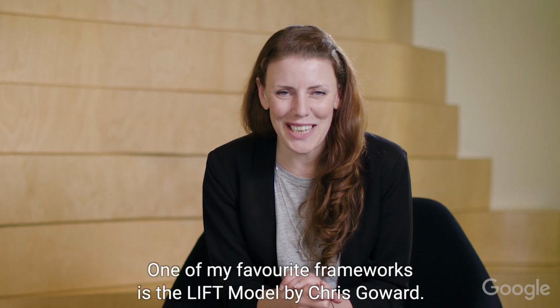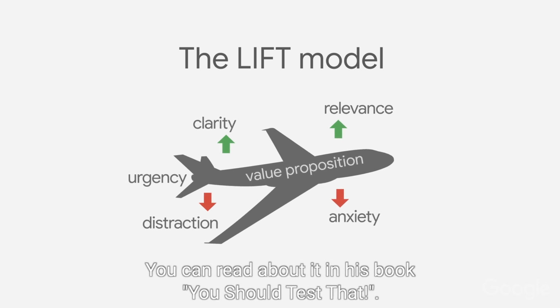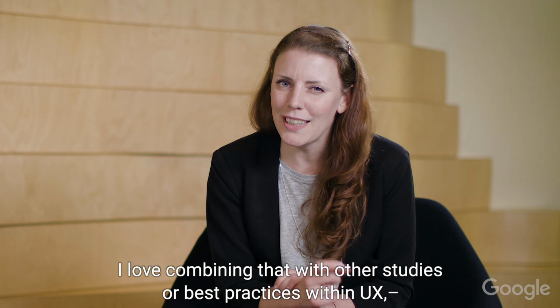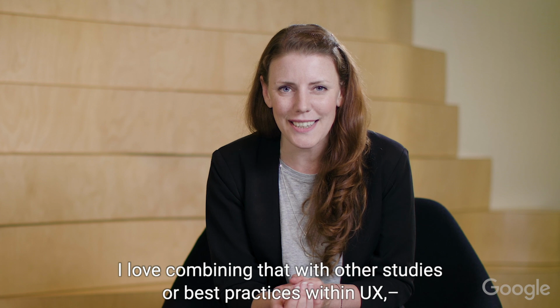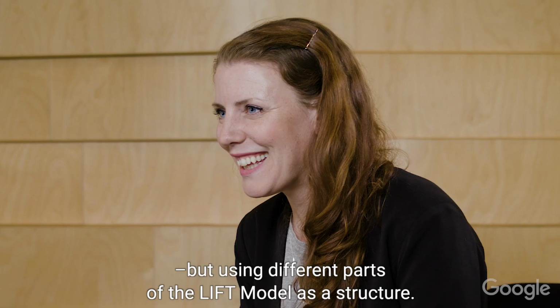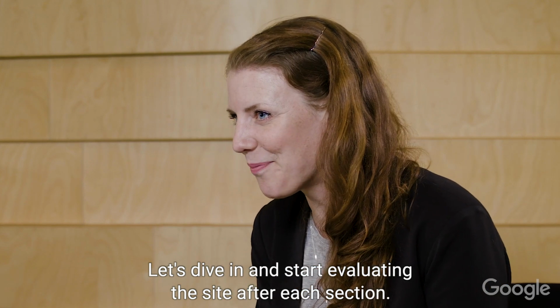One of my favorite frameworks is the LIFT model by Chris Goward. You can read about it in his book, You Should Test That. I love combining it with other studies or best practices within UX, but using the different parts of the LIFT model as a structure. Let's dive in and start evaluating the site after each section.